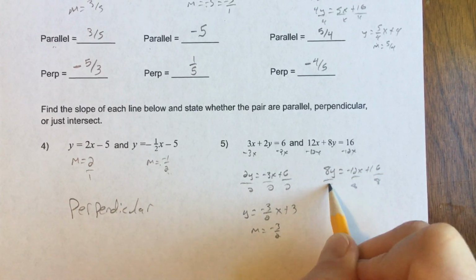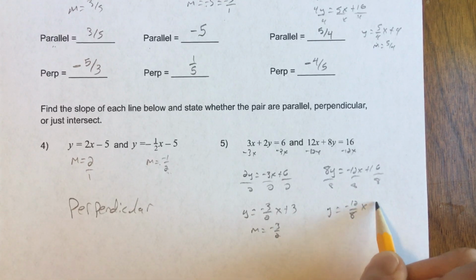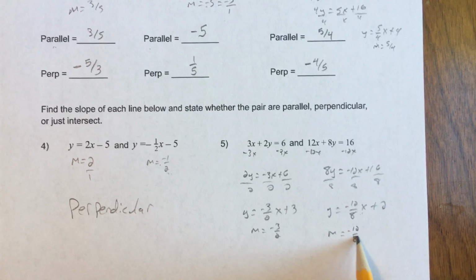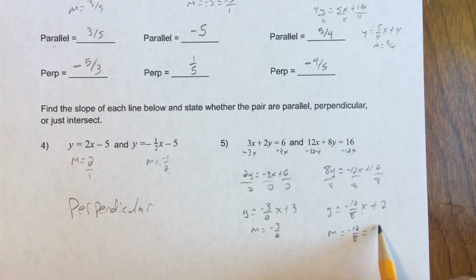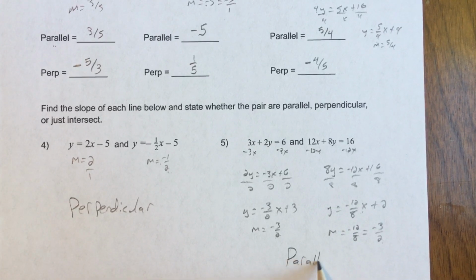Divide everybody by 8, and y equals -12/8 x plus 2. Now, the slope here is -12/8. However, -12/8, if you reduce it, is -3/2. So even though maybe it didn't look like it at first, once you simplify, you see that they are the same slope, so that means they're parallel.